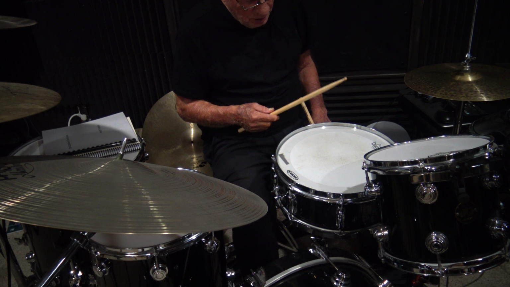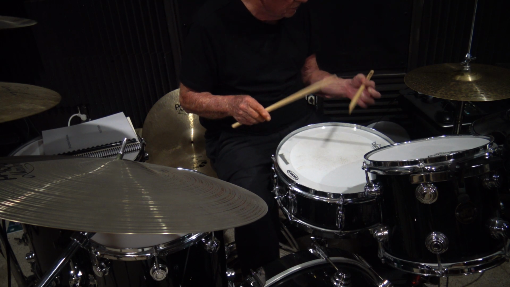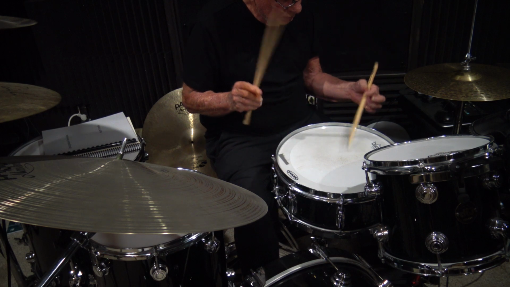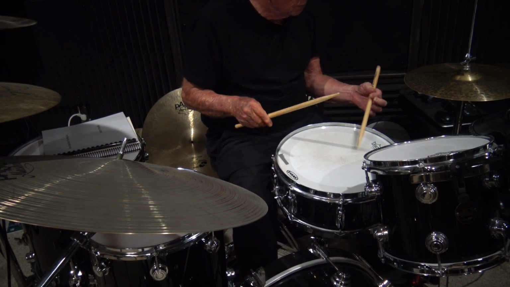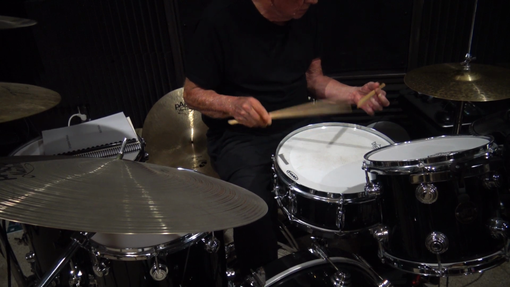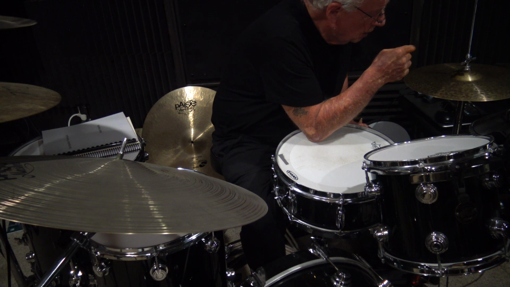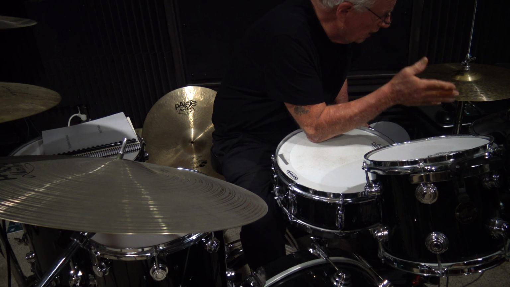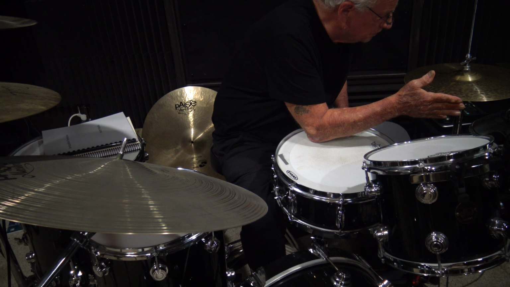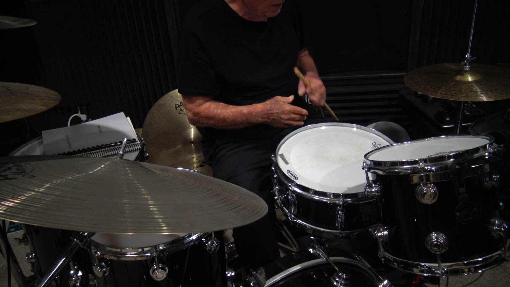Now, most guys will play single strokes, 16th notes, and they start off with their right hand. If I say, play one measure of that starting with your right hand, and the second measure, alternate with the left hand, something happens here.